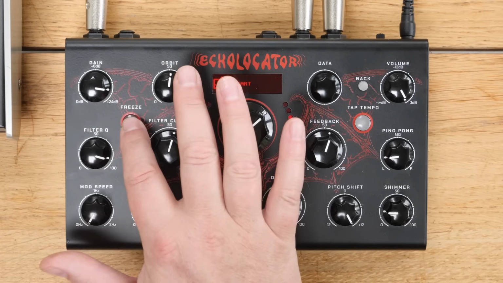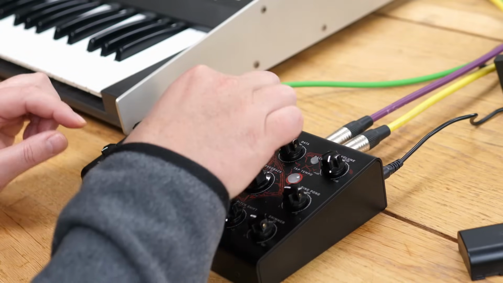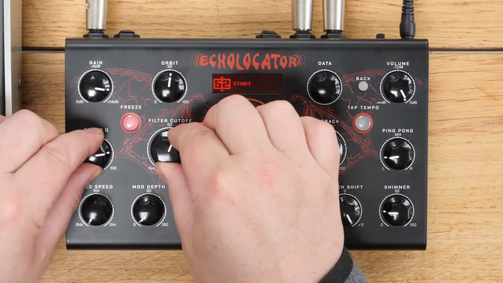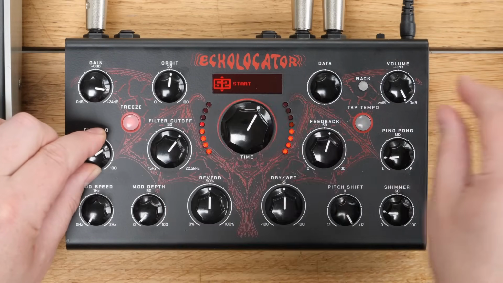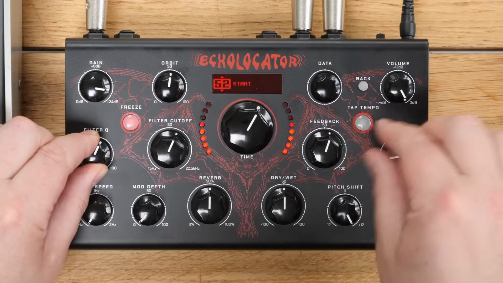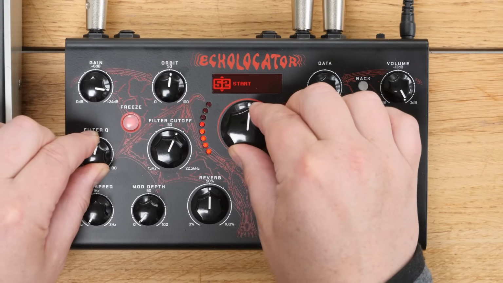If we freeze it, that'll just hold that. I'll turn the synth off. We can then play with this forever, really. And you can just completely destroy stuff.